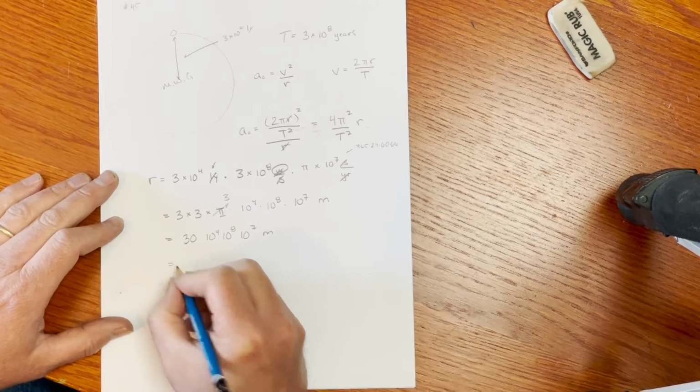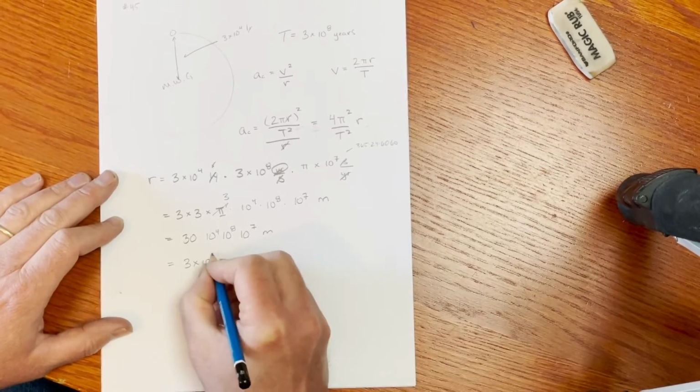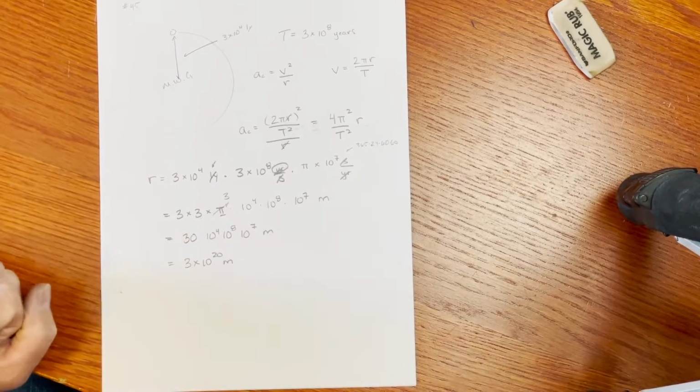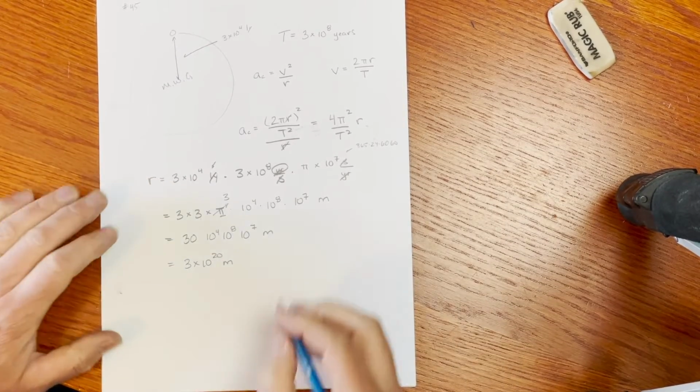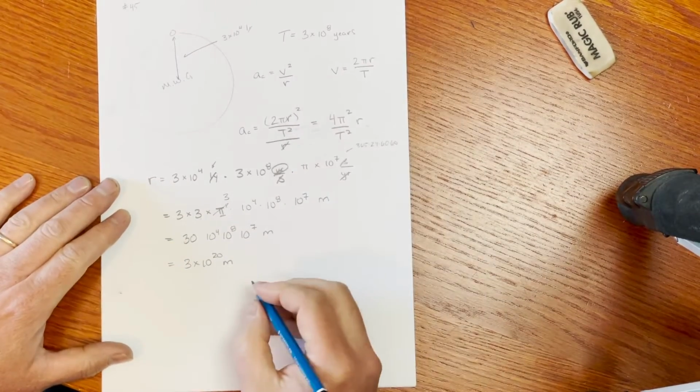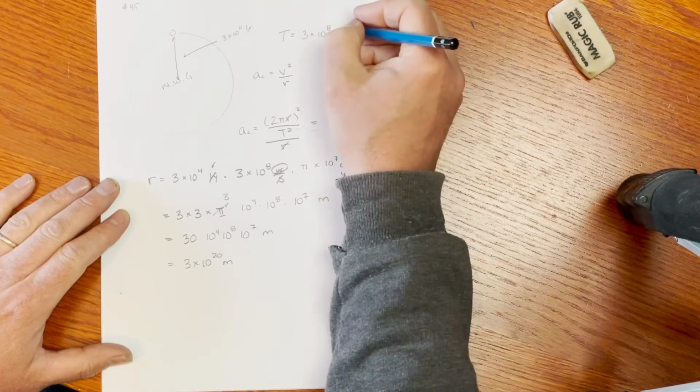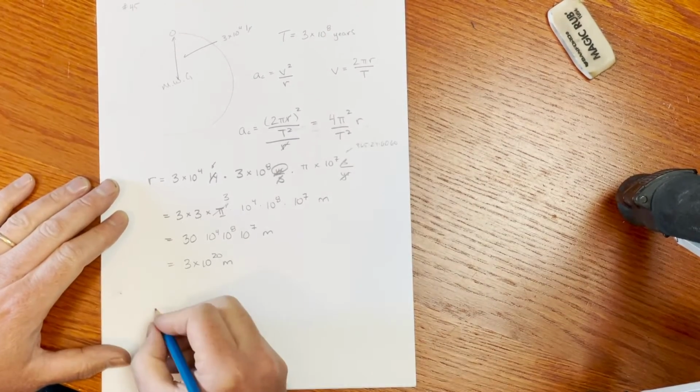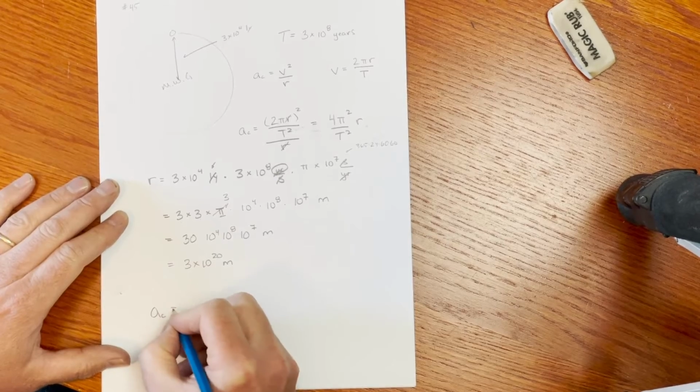And if I look at that, that's like 3 times 10 to the 20 meters. So that gives me my r. Now my time, I'm going to need that in seconds as well, but I'm going to go ahead and put it in here first. We're going to calculate our centripetal acceleration.